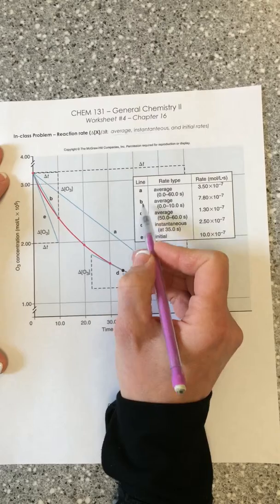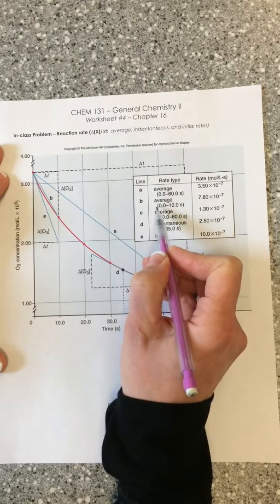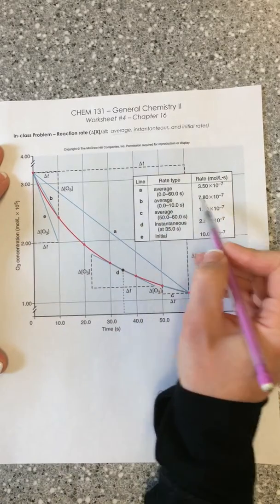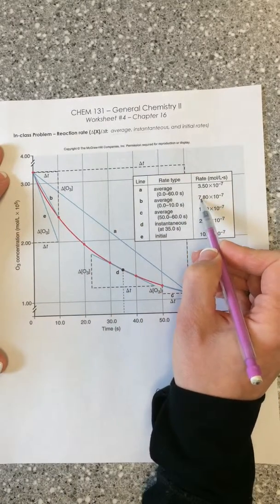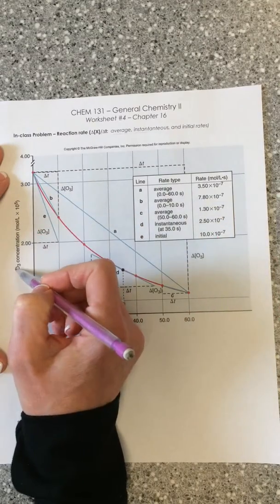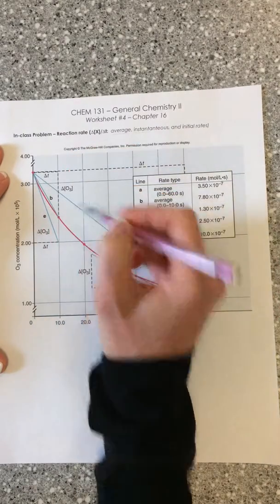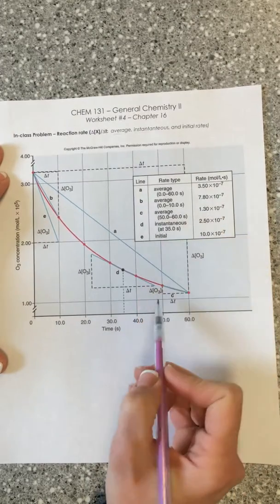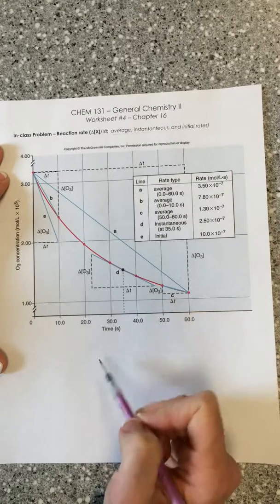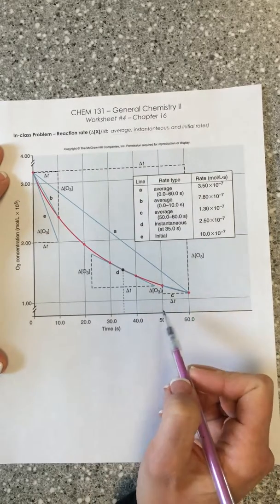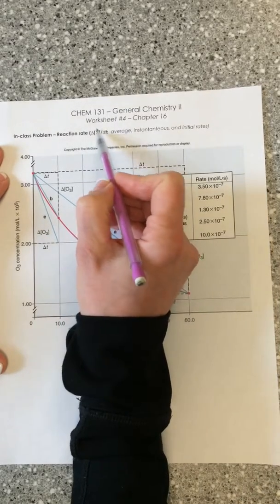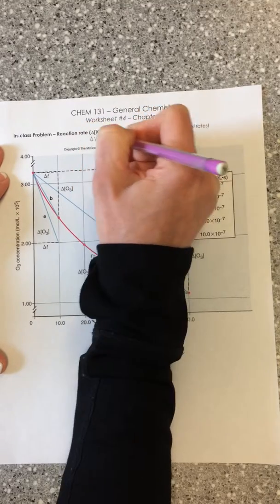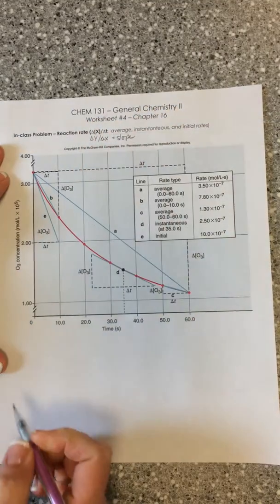We can have average rates that span different time spans. For example, this is an average rate that just looks at the first 10 seconds of the reaction. We can see that this rate is faster. As the reaction begins and there's lots of reactant, the reaction is a lot faster than when we're starting to run out of reactant, and it becomes much slower in the last 10 seconds of the reaction, shown by C here. In any of these, a change in a quantity over a change in time is the change in Y over change in X, which is the slope of a line that we draw.